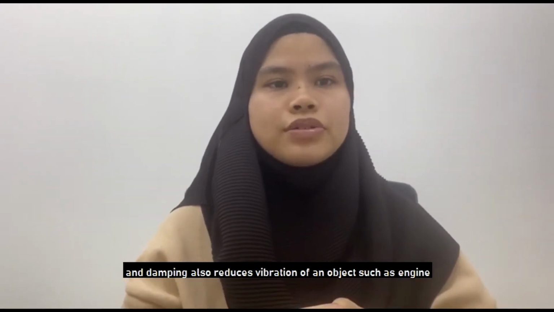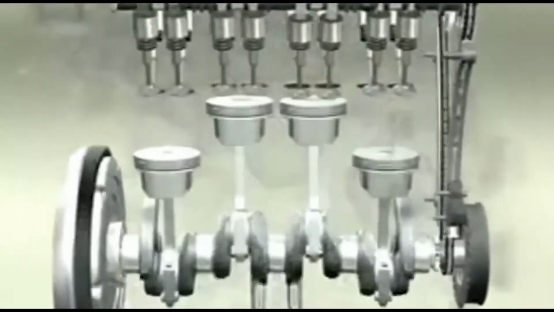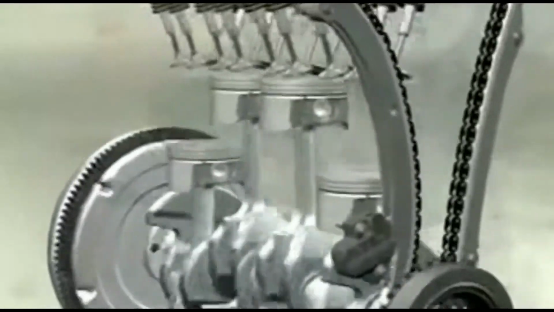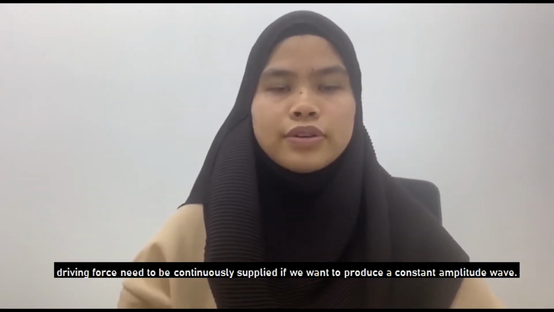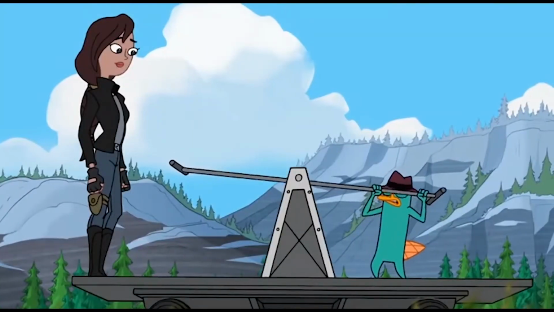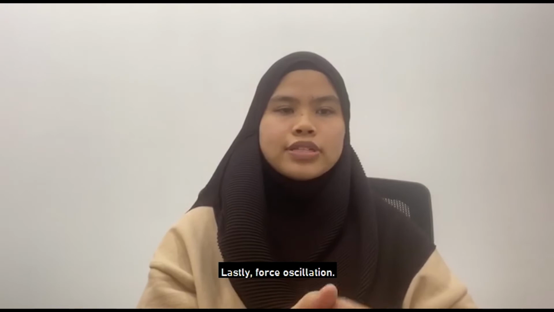And damping also reduces vibration of an object such as engines, and this surely will make the engine wear and get damaged less. And the con of damping is that the driving force needs to be continuously supplied if we want to produce a constant amplitude wave. And lastly, forced oscillation.